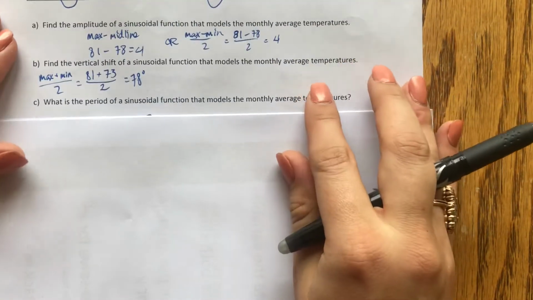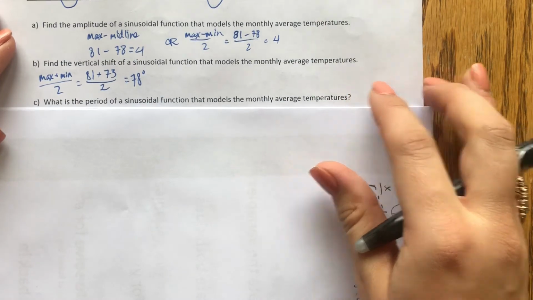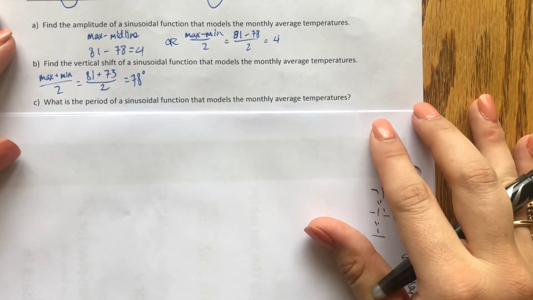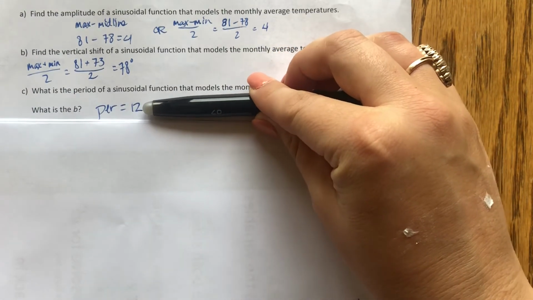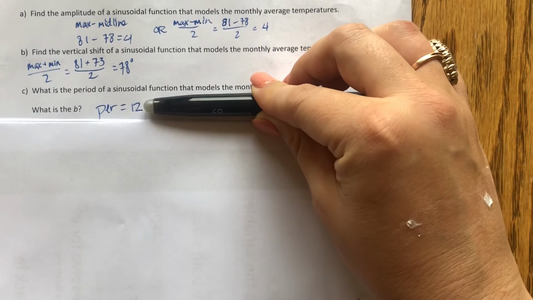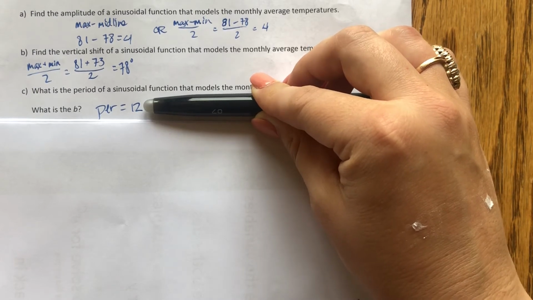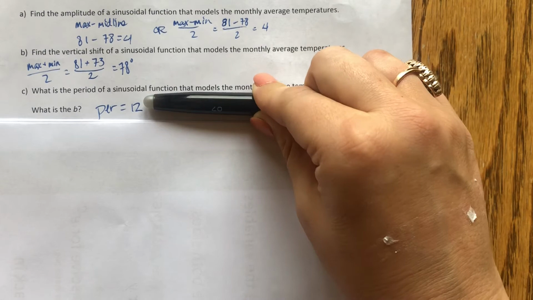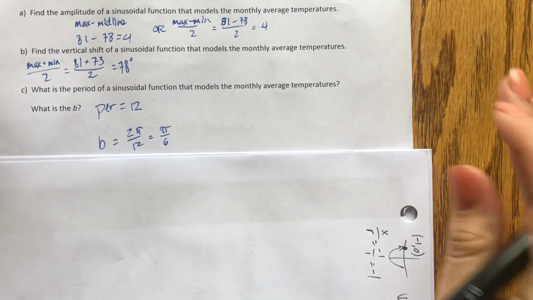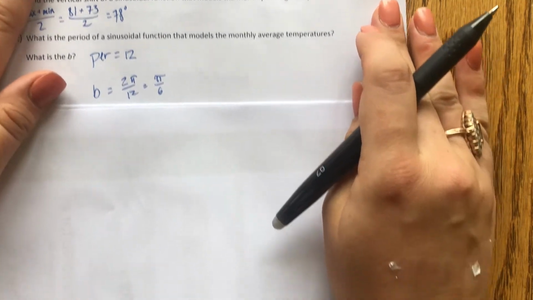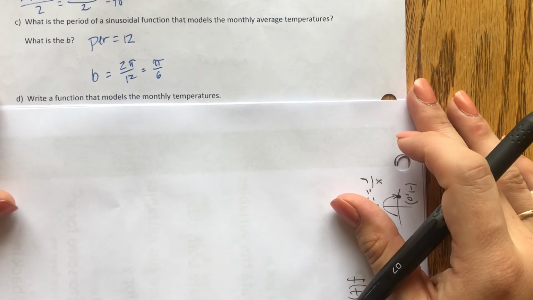Okay. C, what is the period? What is the period? Go ahead. Okay. The period is 12. Now, it didn't ask this question, but right now, I want you to tell me the B that will be input into your, oh, it does ask you. Hey, what's the B? Oh, the B is pi over 6, just like last time because the period is the same. Okay. Write a function that models the monthly temperatures.